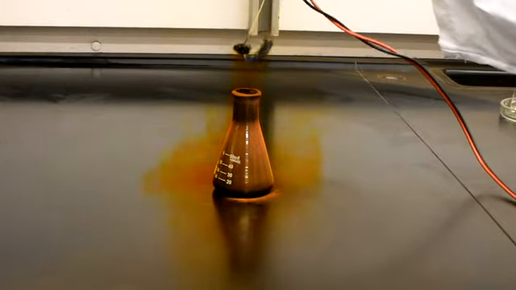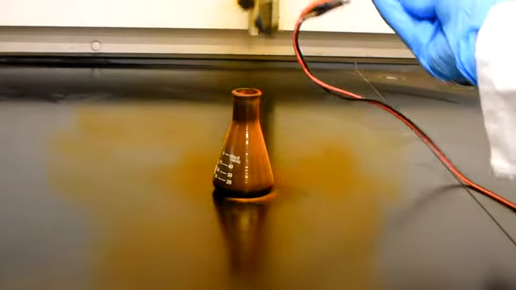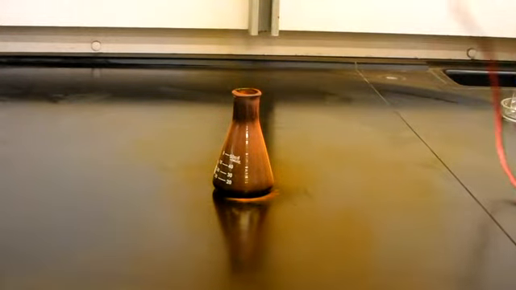On removing the metal rods, there was, however, some unreacted iron wool present.